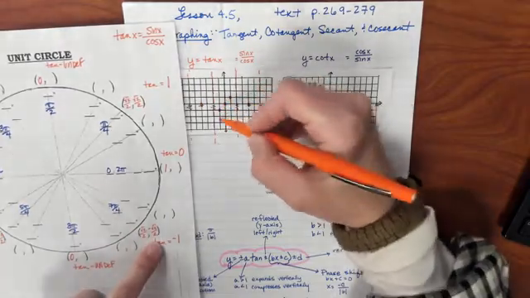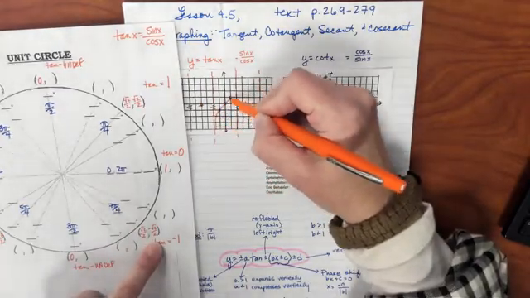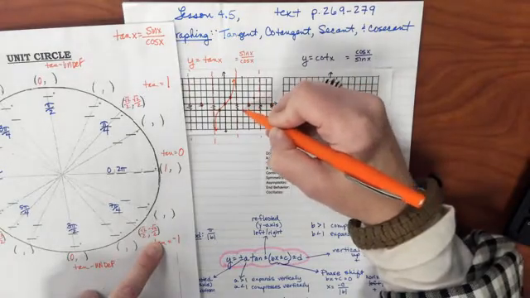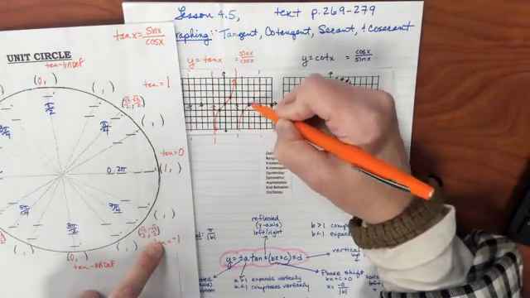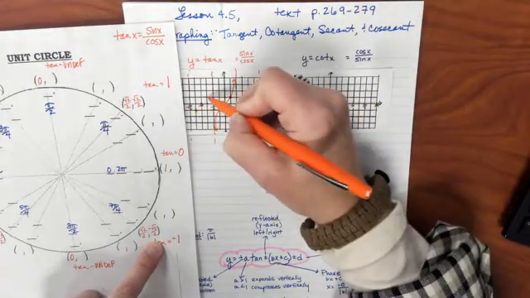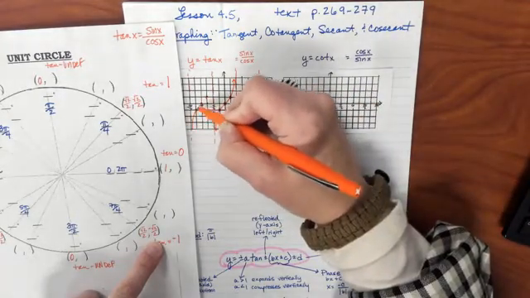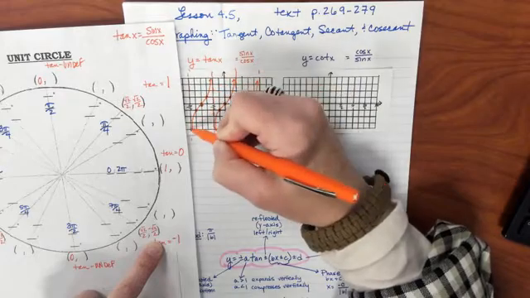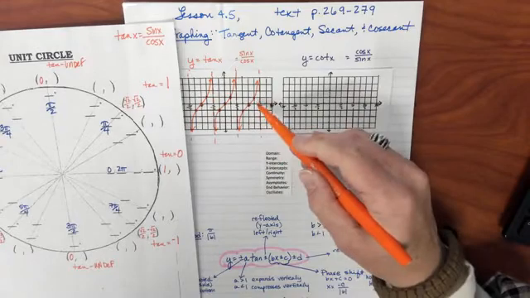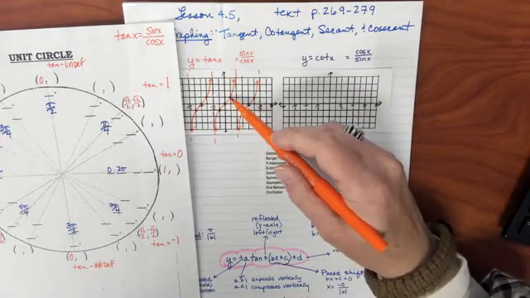So the graph is doing this. And it does that in each of the periods. So you can plot the 0, and you can plot the point right there at pi over 4 and 1.